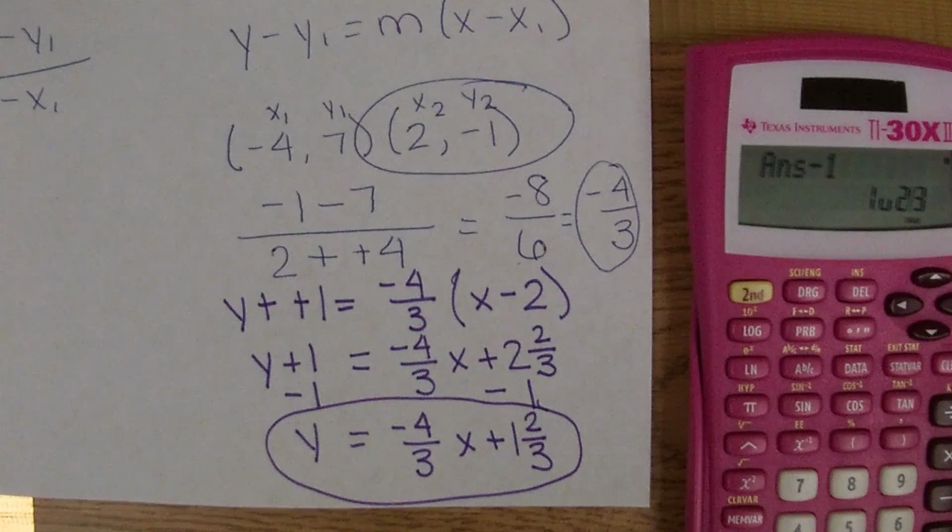Finish up the problems on the worksheet. Again, you don't need to print it. Just use a separate sheet of paper, whatever. Get that finished up. If you have any questions, you can contact me through Canvas or through Remind.